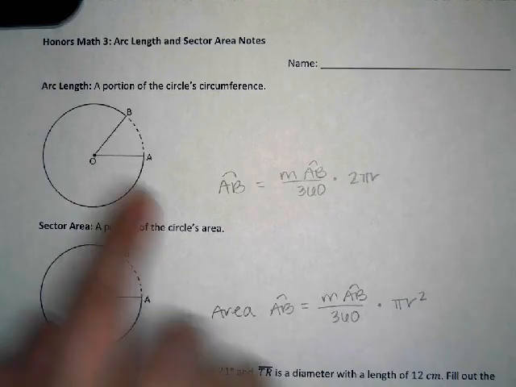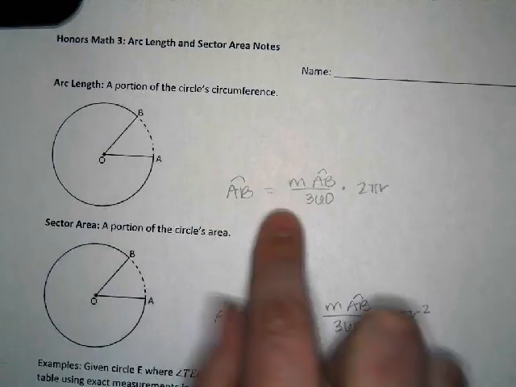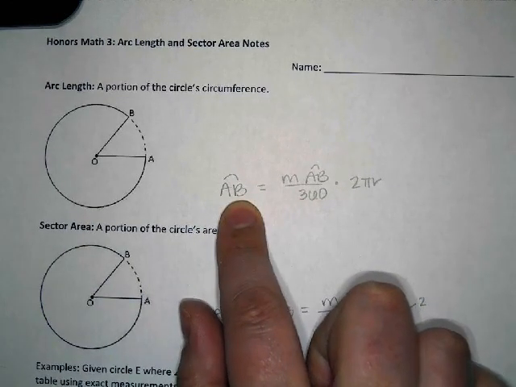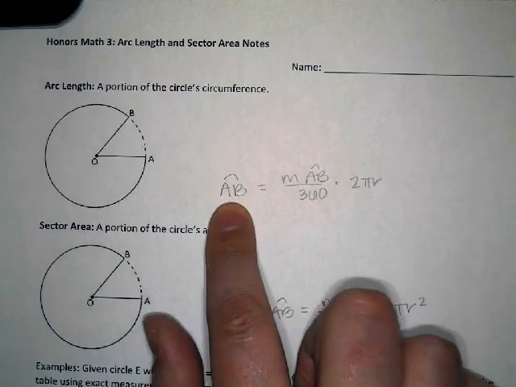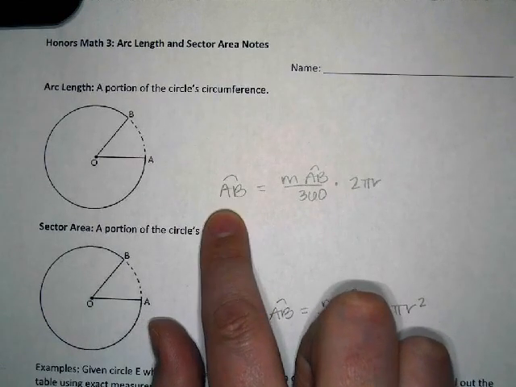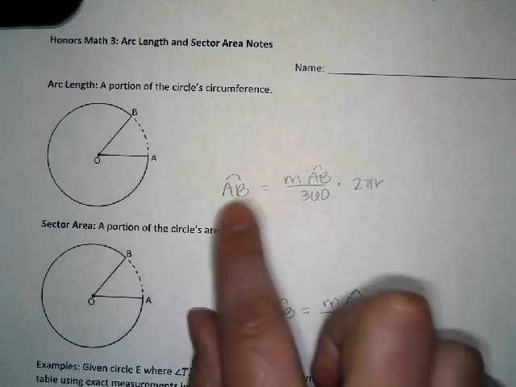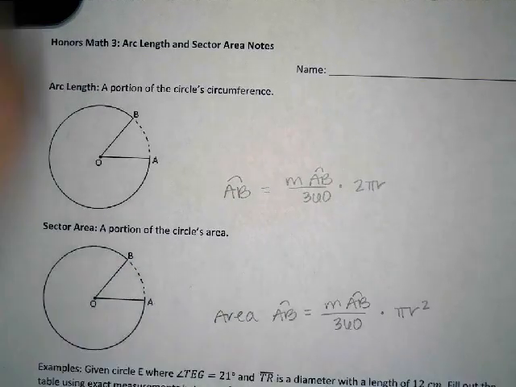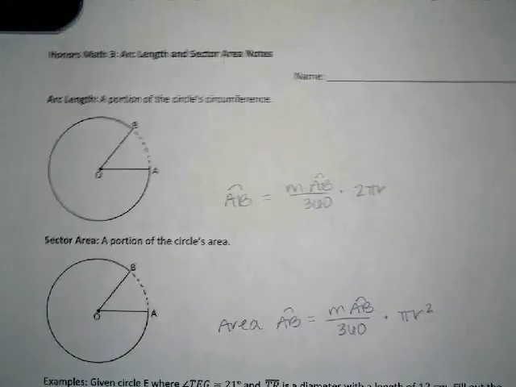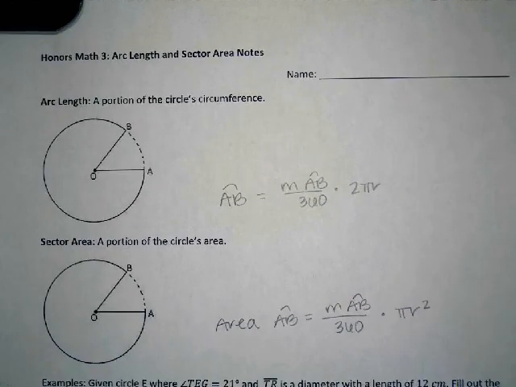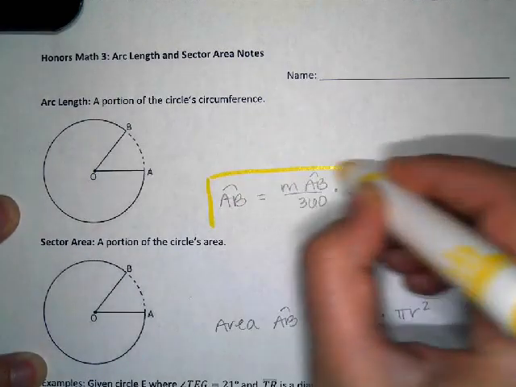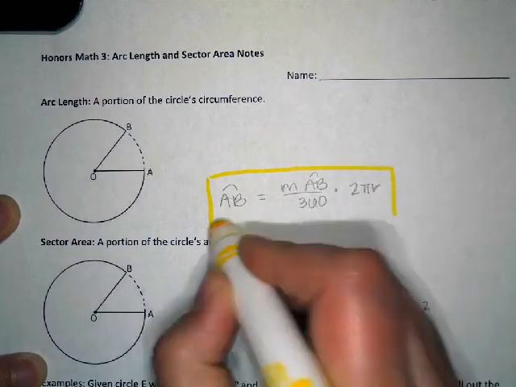So in the notes, in the first section, we wrote this formula. We started off with a ratio, and then we found that if you solve for arc AB, this is what you get when you solve for it. And so this is the formula that we're going to use. So if you have another color of pen or a marker or anything, I just want you to put a box around that this is the special formula that we're going to use.